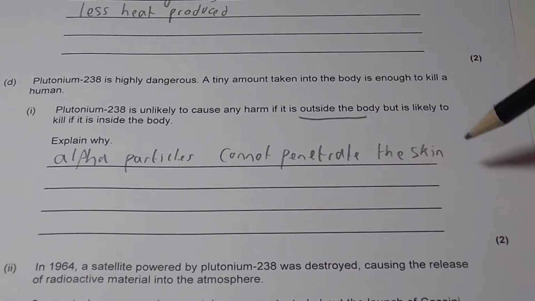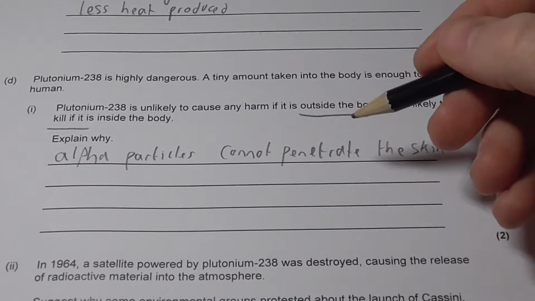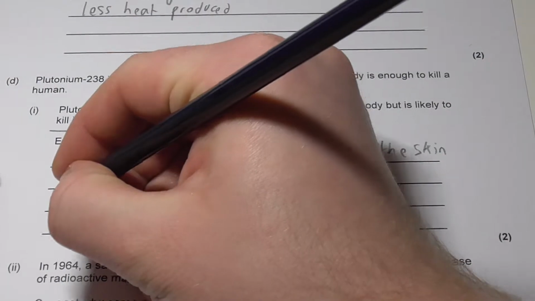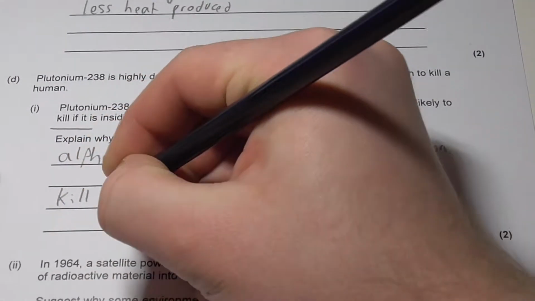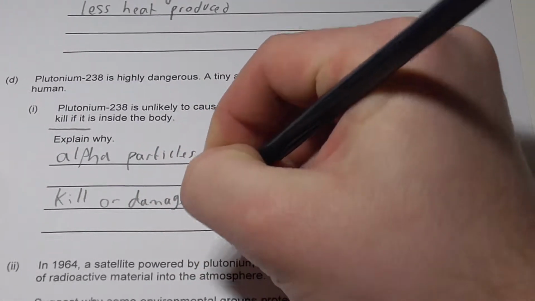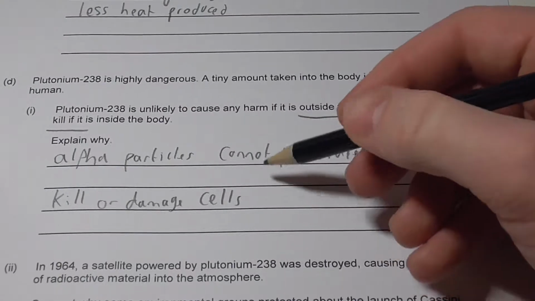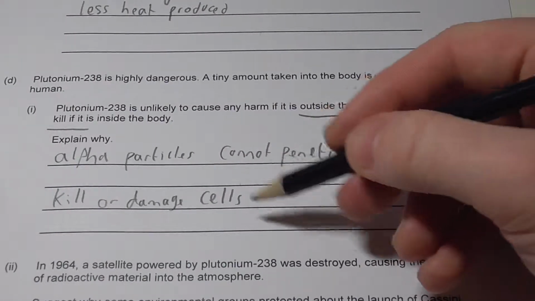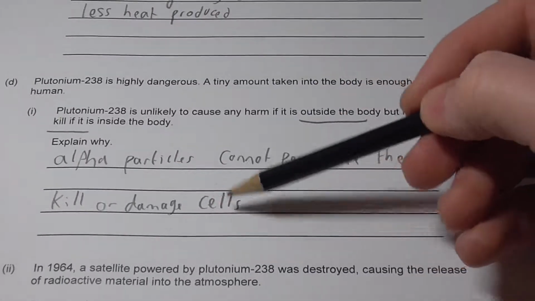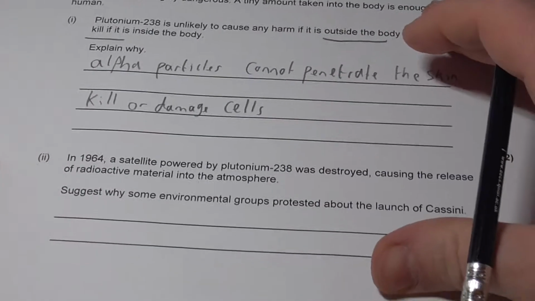So that's about the outside of the body, but what about killing us on the inside? Well, because it's highly ionising, it can kill or damage cells. So when we have alpha radiation, it can damage cells. That's because it is ionising. And this killing or damaging cells can cause mutations in the DNA and conditions such as cancer.